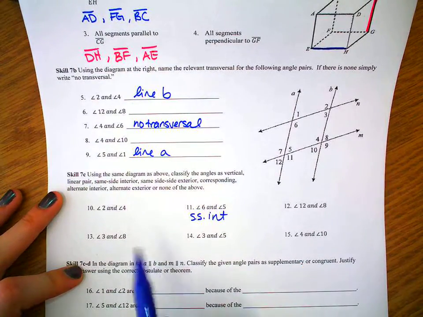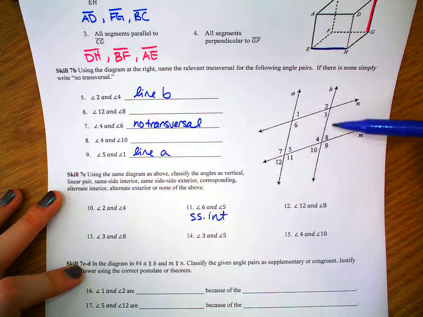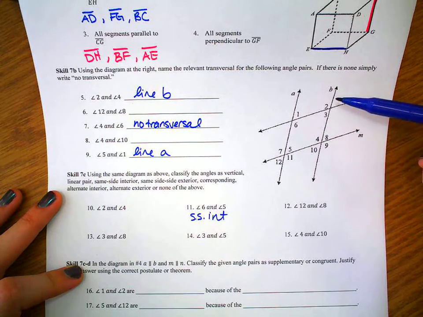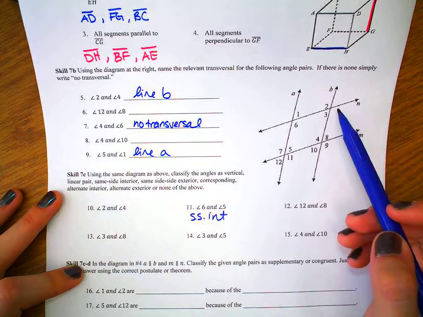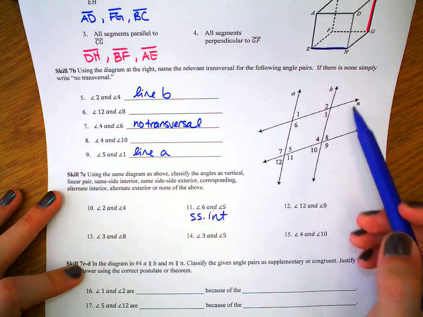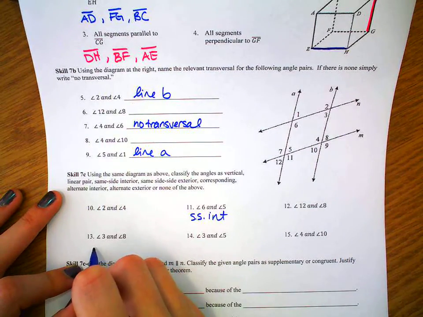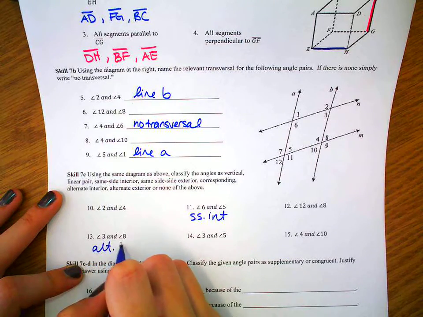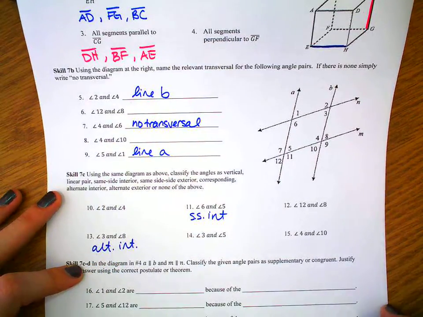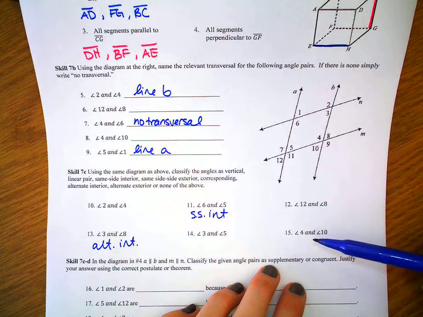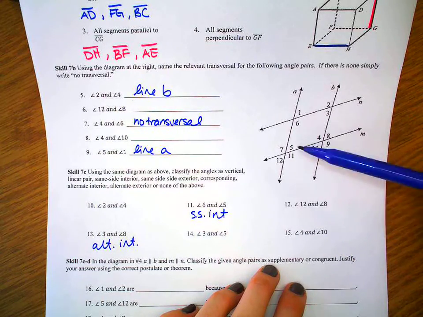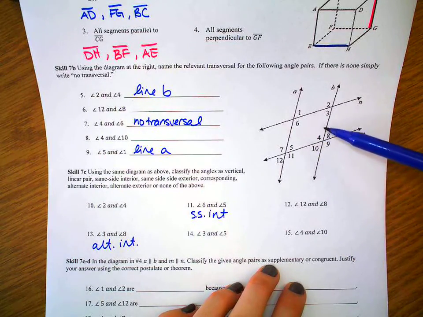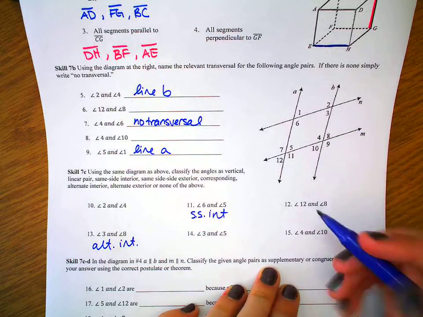Okay, number 13. Angle 3 and angle 8. These are on the opposite or alternate sides of the transversal, and still they're on the inside, the interior of my coplanar lines. So these would be alternate interior angles. And then number 15, I have angle 4 and angle 10. Angle 4 and angle 10, these form a linear pair.